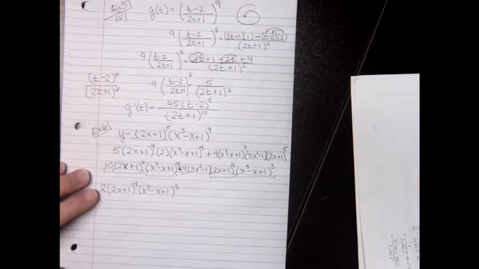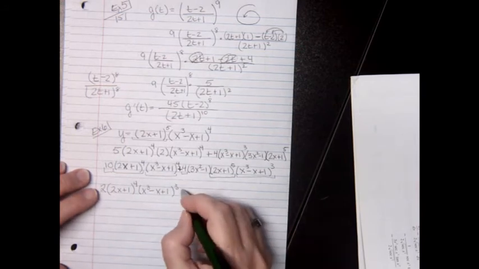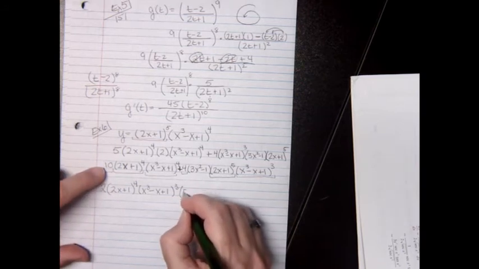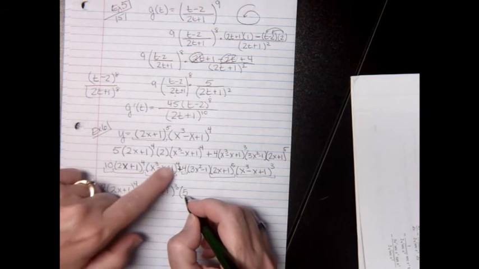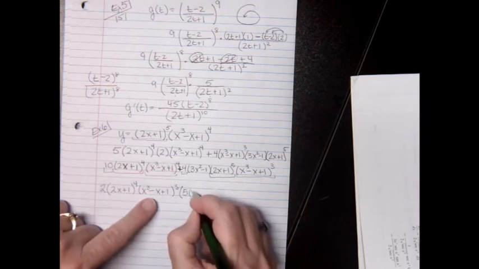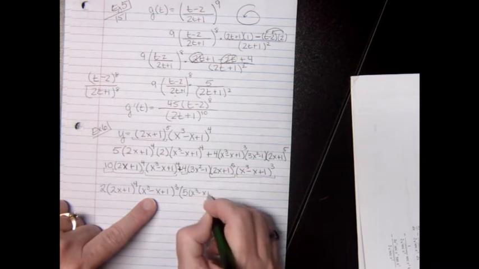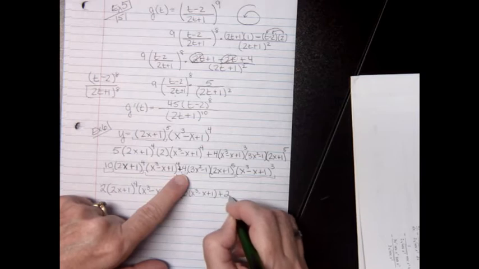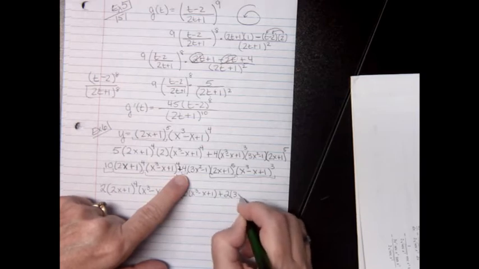Now, what's left? Let's see. 5. 1 more of these, because I only took 3 out, so there's 1 left. Plus 2. I still have this.